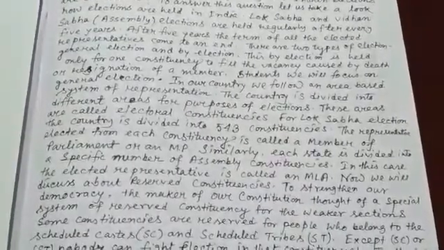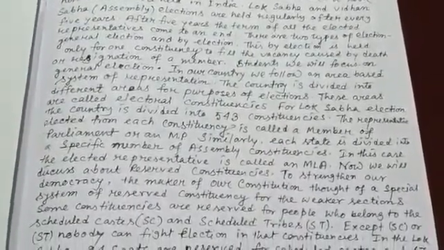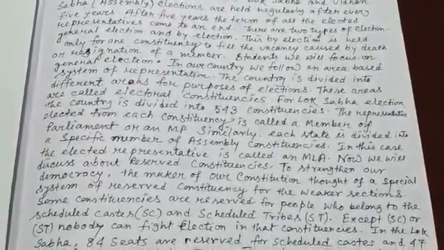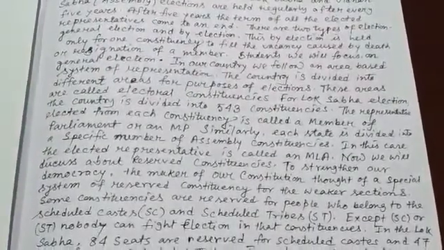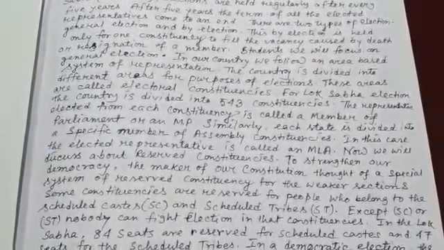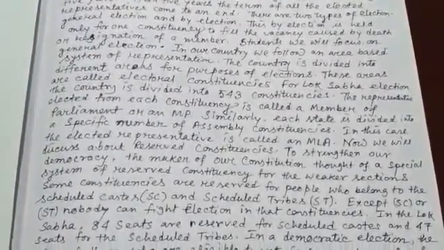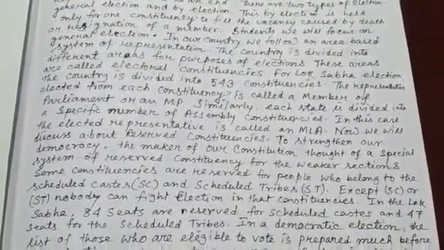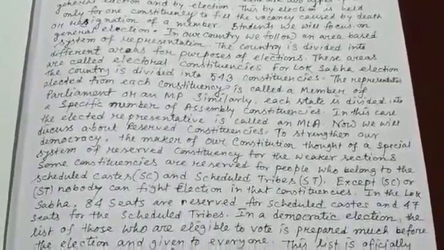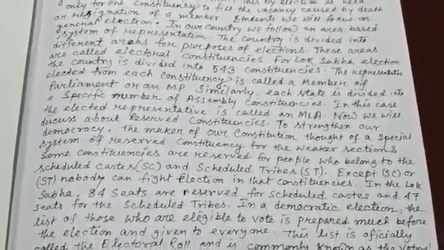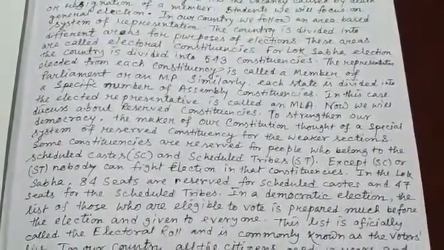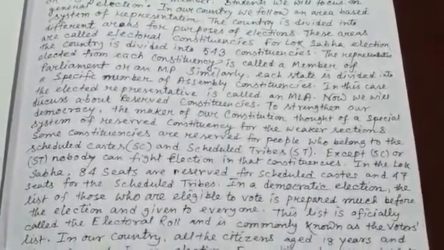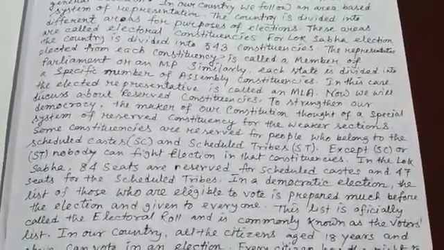Now, we will discuss reserved constituencies. To strengthen our democracy, the makers of our constitution thought of a special system of reserved constituencies for the weaker sections. Some constituencies are reserved for people who belong to the scheduled castes and scheduled tribes. Except scheduled caste or scheduled tribes, nobody can fight election in those constituencies. In the Lok Sabha, 84 seats are reserved for scheduled castes and 47 seats for the scheduled tribes.